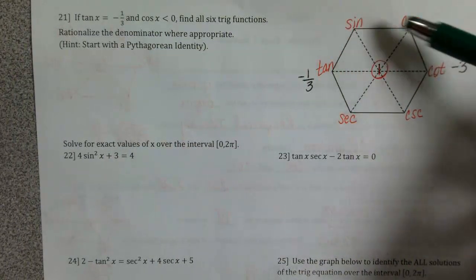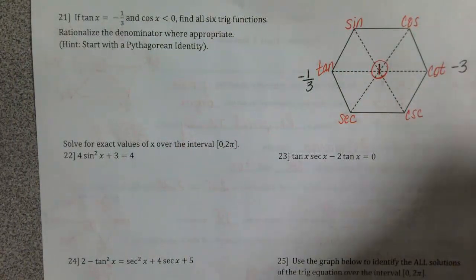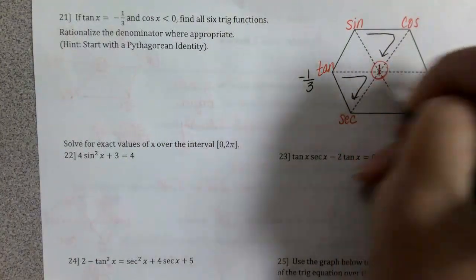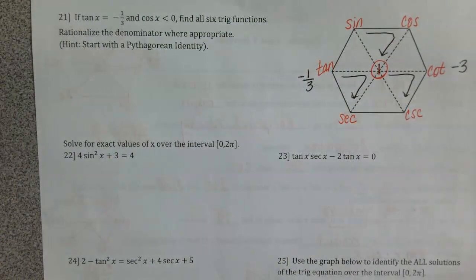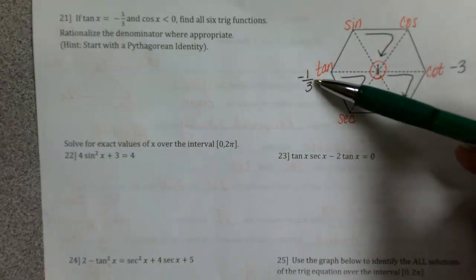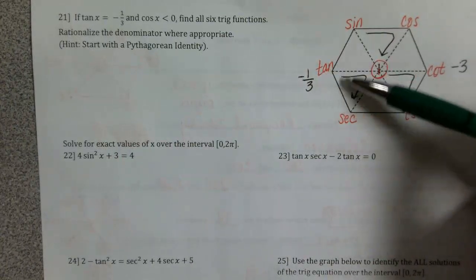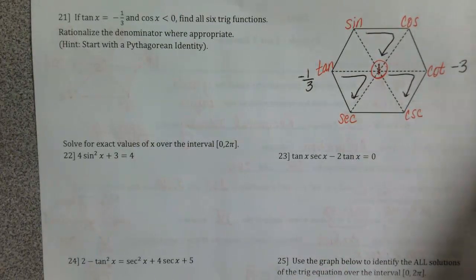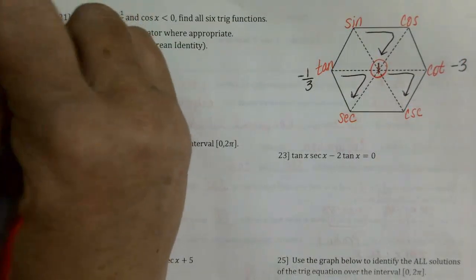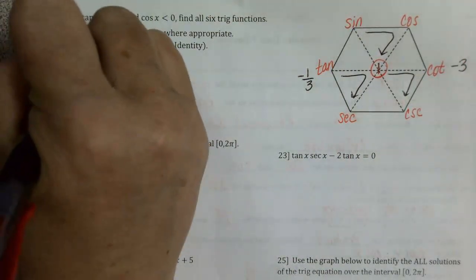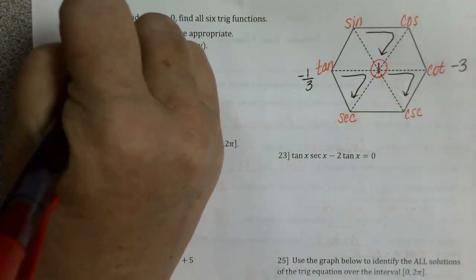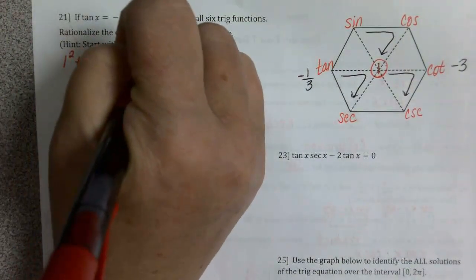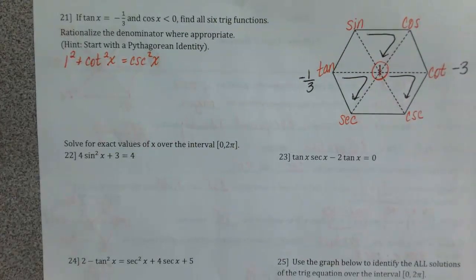And in order to find one of these others, we're going to need our Pythagorean identities. And they're the flat-topped triangles. To avoid having to use this fraction in the Pythagorean identity, instead of tangent, I'm going to do the Pythagorean identity with cotangent. So my identity is 1 squared plus cotangent squared equals cosecant squared of x.